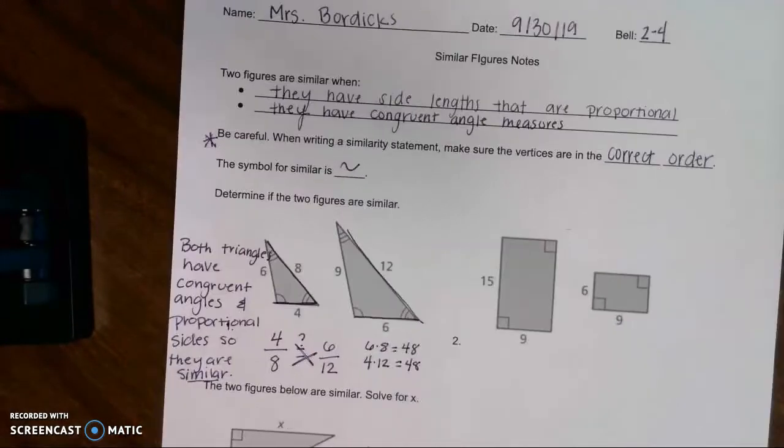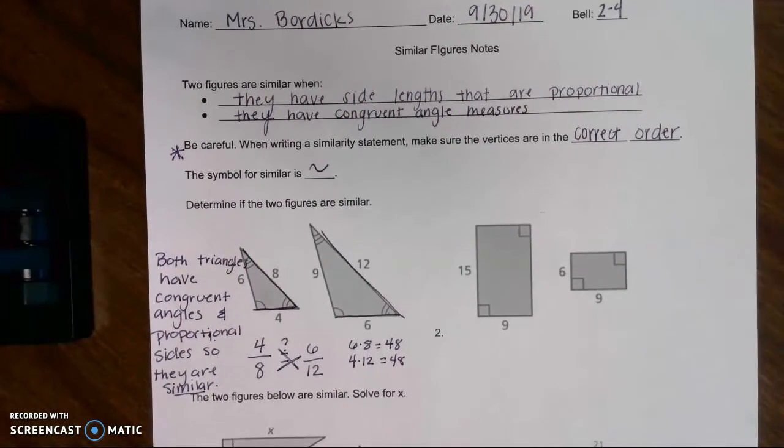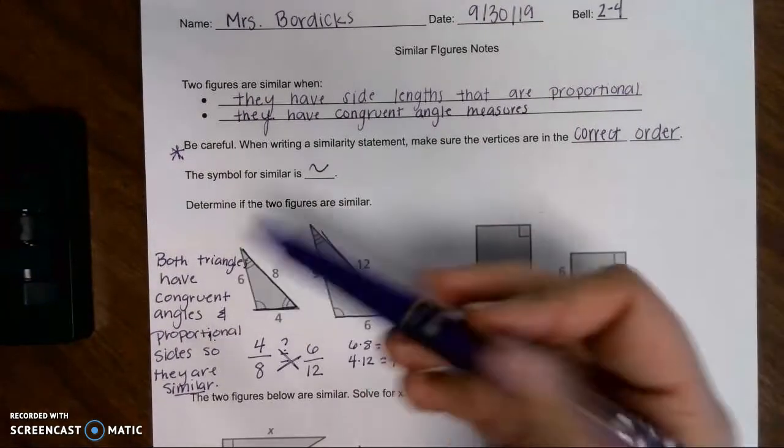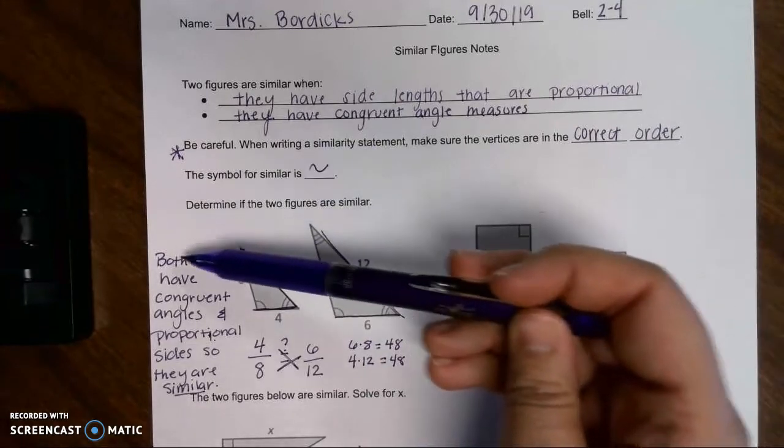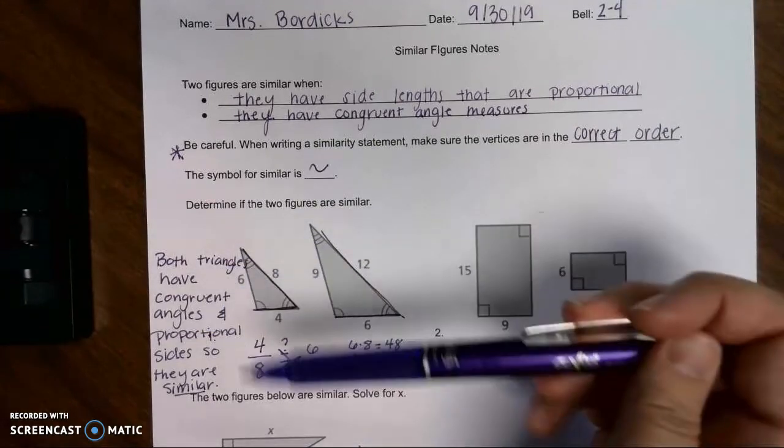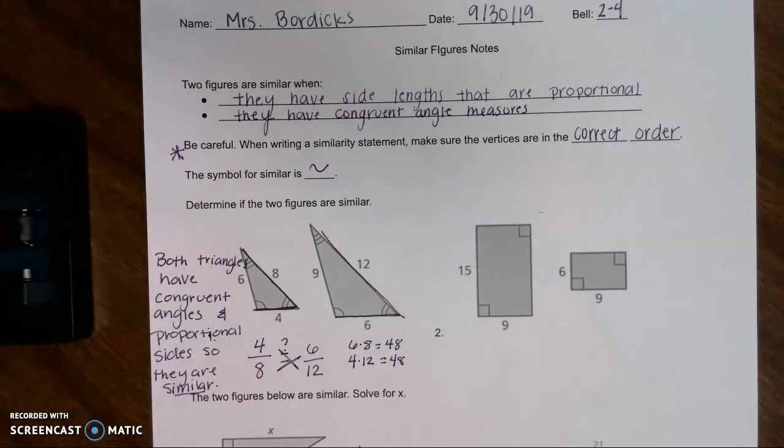And that's what we were trying to prove. Are the two triangles similar? Yes, they are similar because they have congruent angles and proportional side lengths. So therefore I know that they are similar.